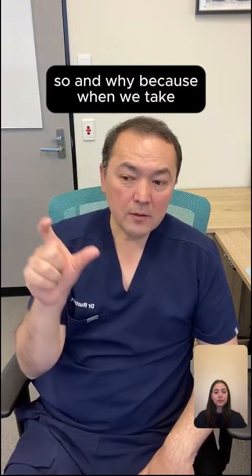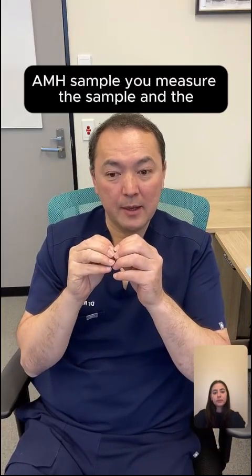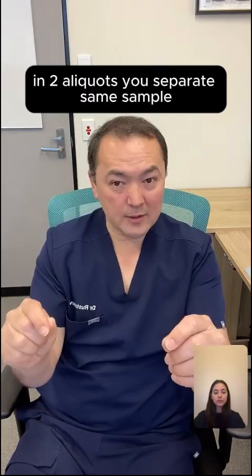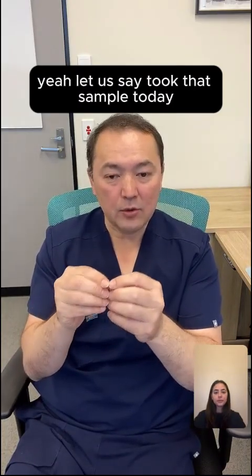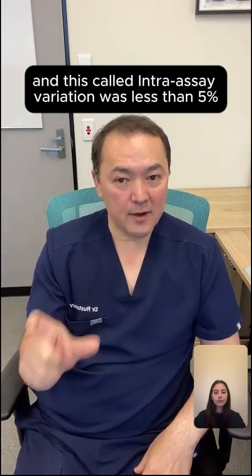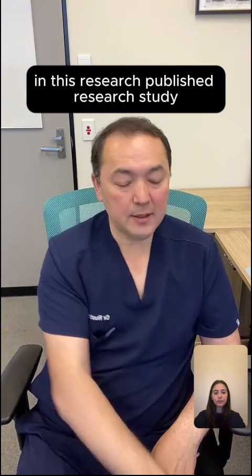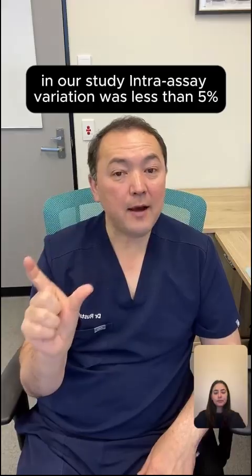Because when we take an AMH sample, you measure the sample in 2 aliquots. You separate the same sample, let us say you took the sample today, you separate it into 2 and measure twice. And this is called inter-assay variation, which was less than 5%. In this published research study, in our study, inter-assay variation was less than 5%.